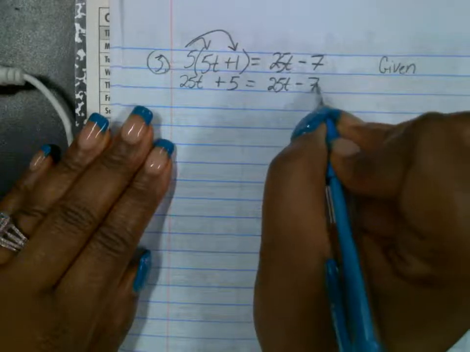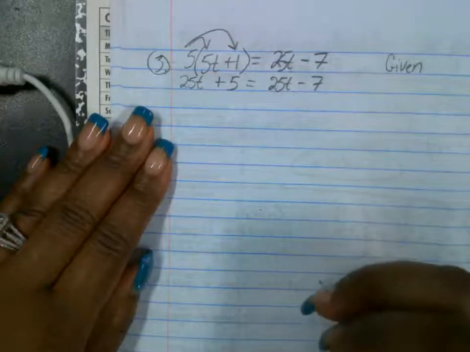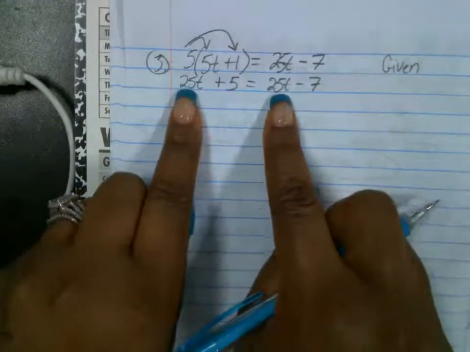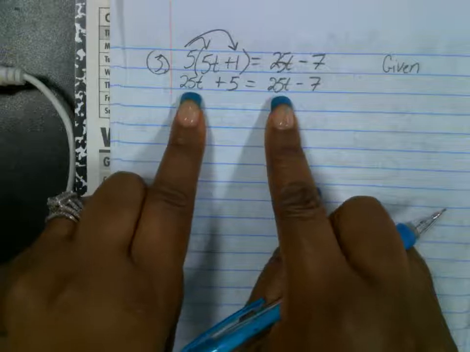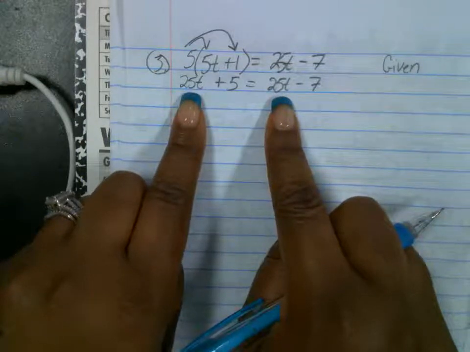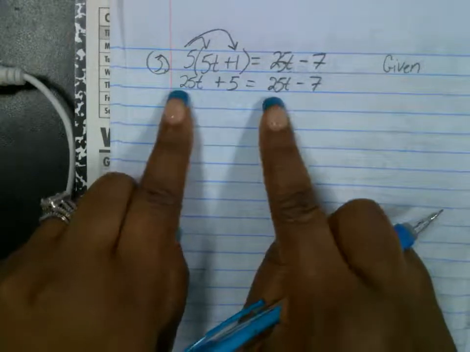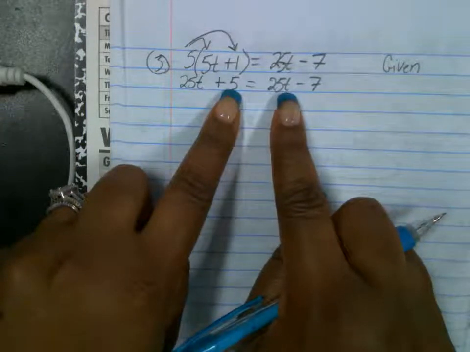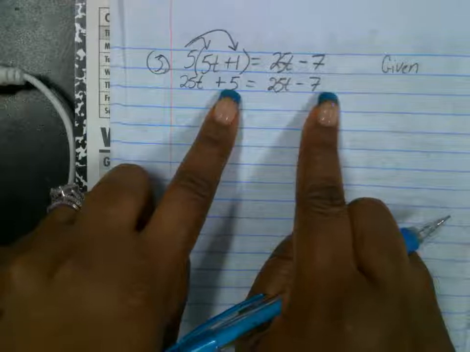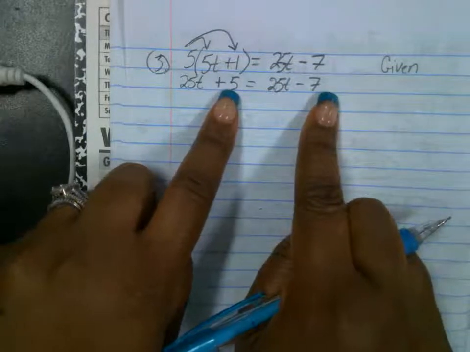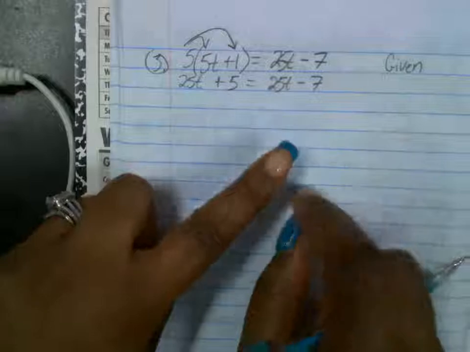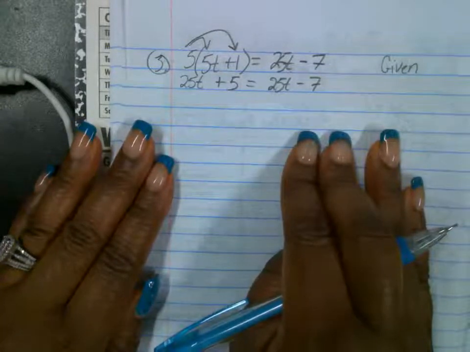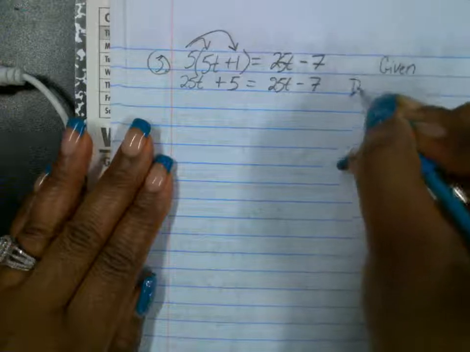All right. Already, this is starting to look familiar. It should. Okay. We notice that, look at this. Already looking at this, is it possible that these could be equal to each other? 25t, whatever t is, plus 5 is equal to 25t minus 7. Is that even possible? No. It's not. But let's prove that it's not possible by continuing. Okay. What are we going to do? We did distributive property. Forgot to write that here.